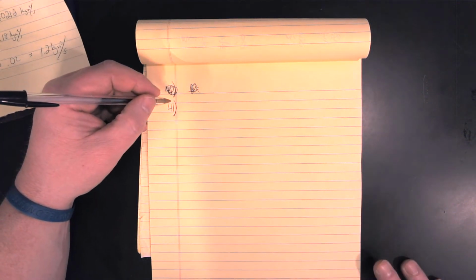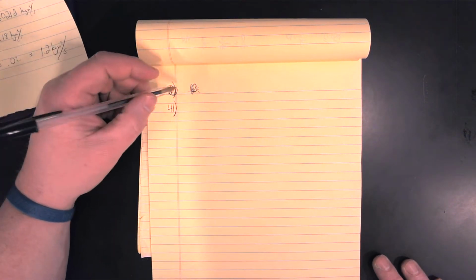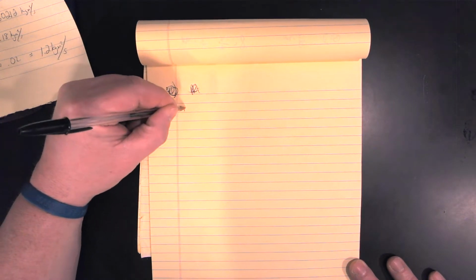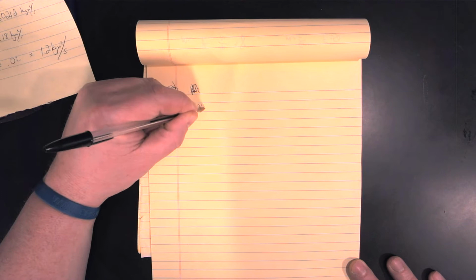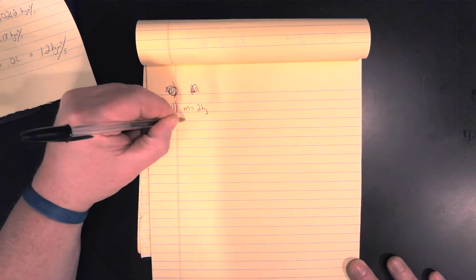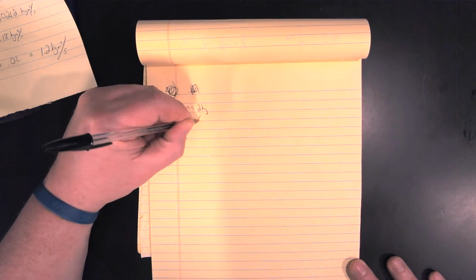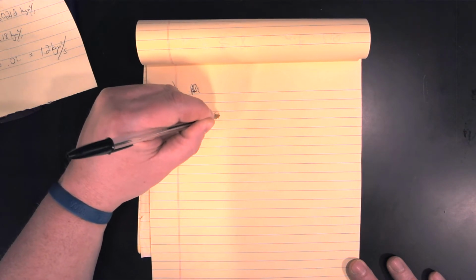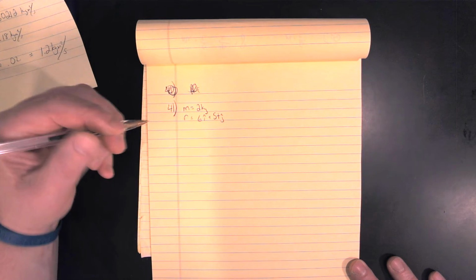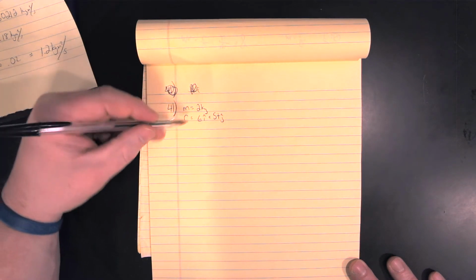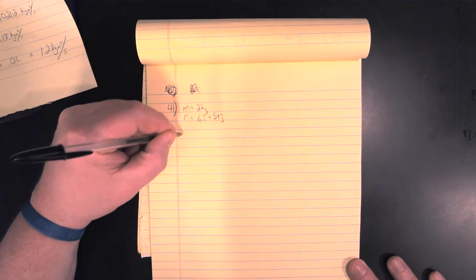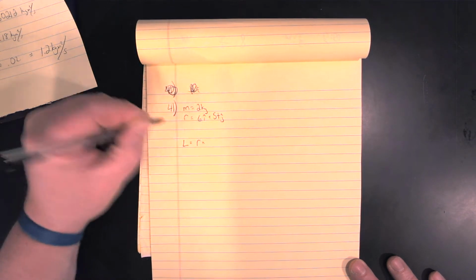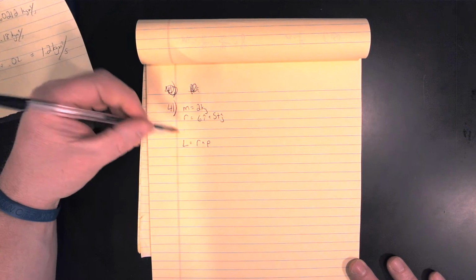Okay, so looking at number 41, what we're given is the fact that we have a mass of 2 kilograms, and we're given its position function as being 6 i hat plus 5t j hat. And our goal here is to find out the angular momentum. Now, quick reminder, the angular momentum is the cross product between the radius and the regular momentum.